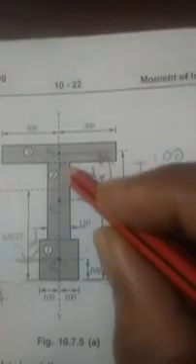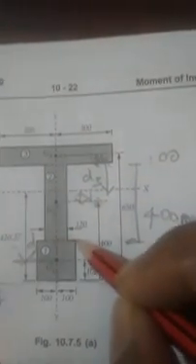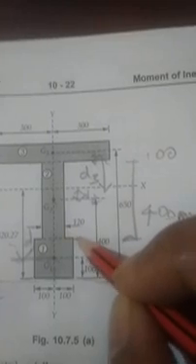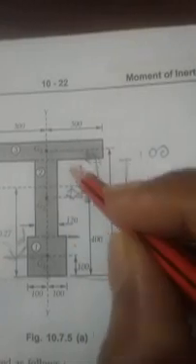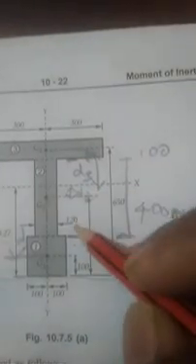From here to here it is 400, and 400 divided by 2 is 200. So exactly here it is 200, here it is 200.